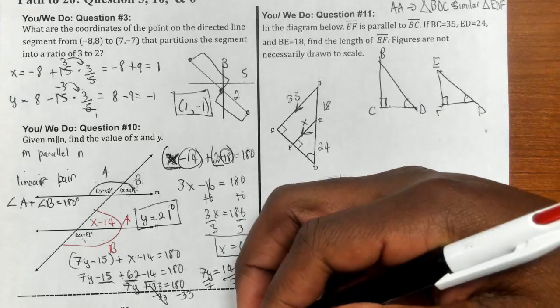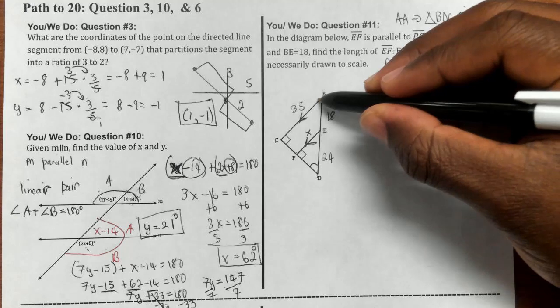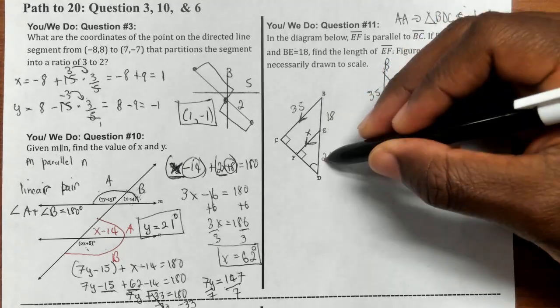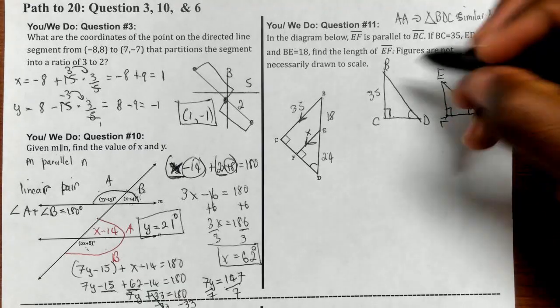Okay, so they're similar. Alright, so we're going to label our sides. So BC is 35. BD would be the sum of these two numbers. So 18 plus 24 is 42.